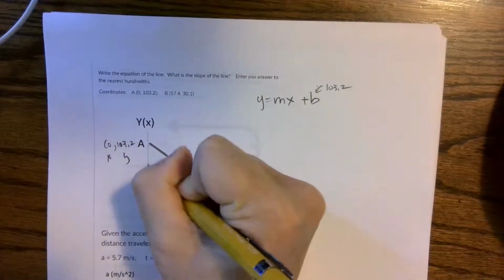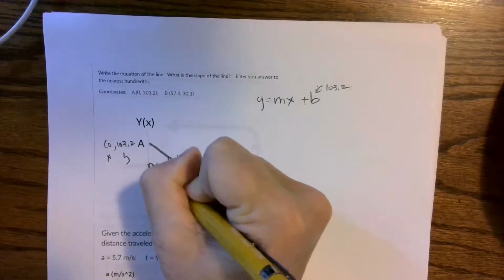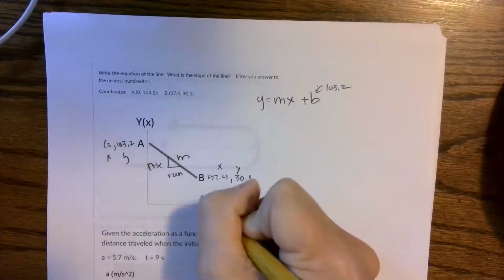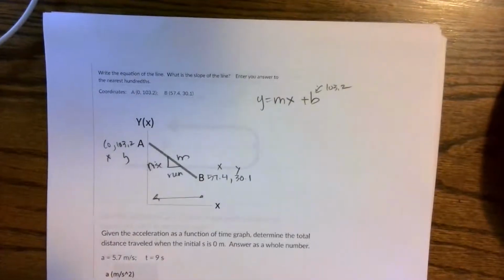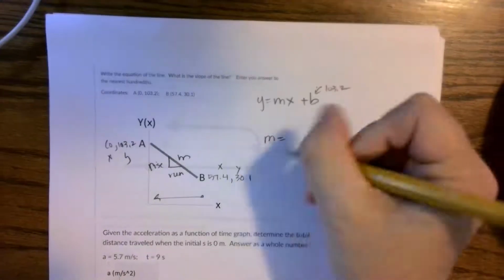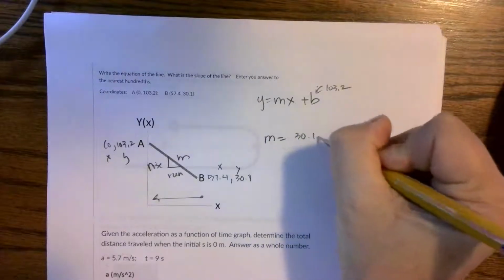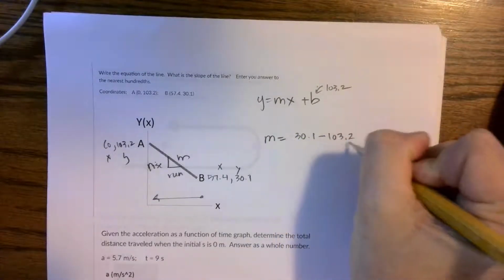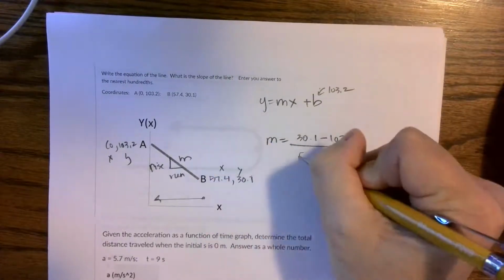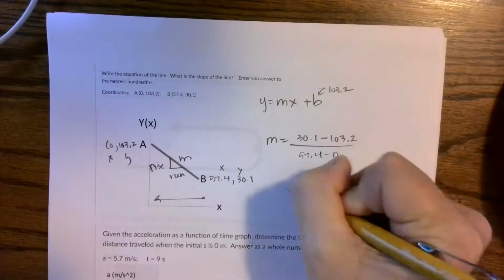slope is rise over run, and I go from B back to A. So let's look at our slope. I also know it should be negative because we're going down, so I have M equals the rise, 30.1 minus 103.2, over the run, 57.4 minus 0.